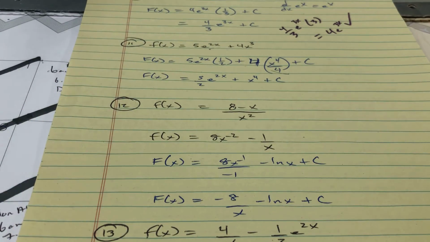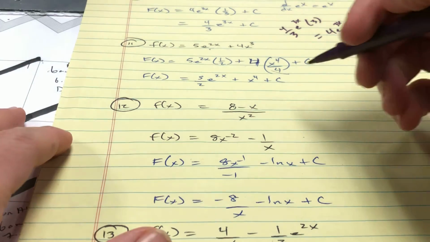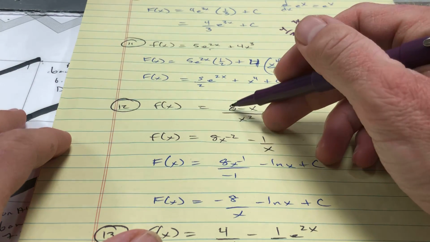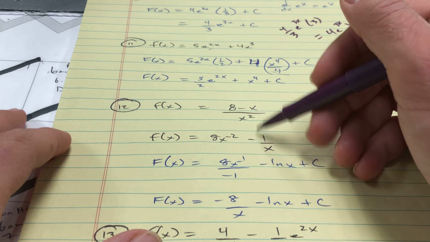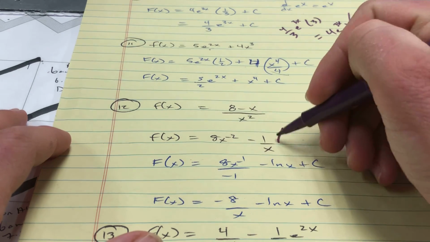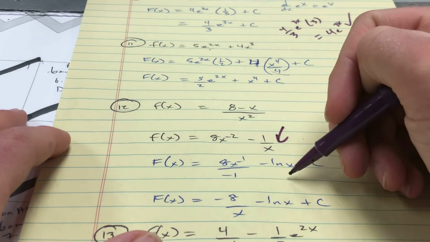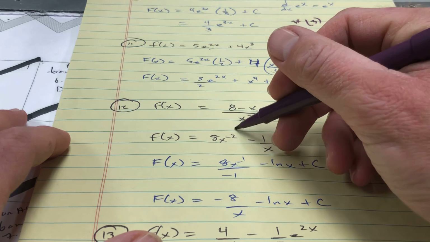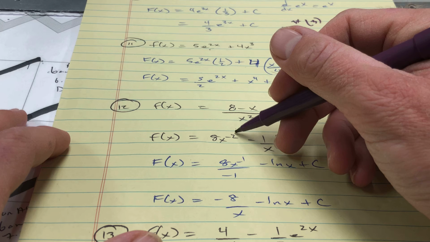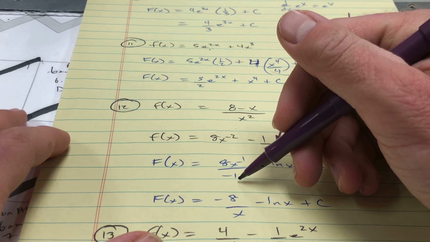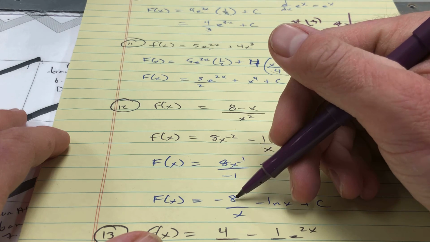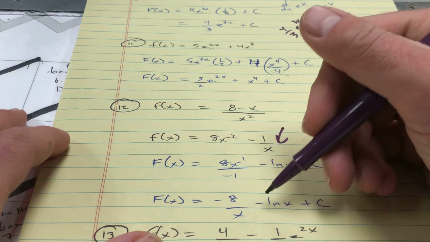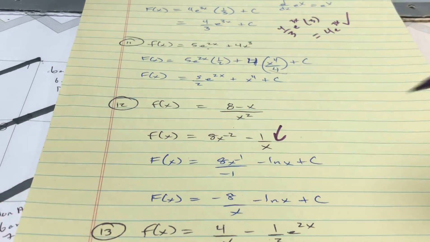And f of x is 8 minus x over x squared. I'm going to divide both of these by x squared. That's going to be 8x to the negative second minus 1 over x. The antiderivative of 1 over x is natural log x, so minus natural log x plus c. 1 power up, 8x to the negative first divided by the new power. We've seen that a lot. 8 divided by negative 1 is a negative 8. X to the negative first, that goes south, minus natural log x plus c.